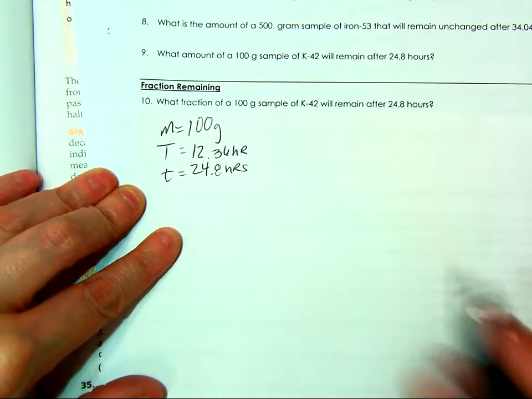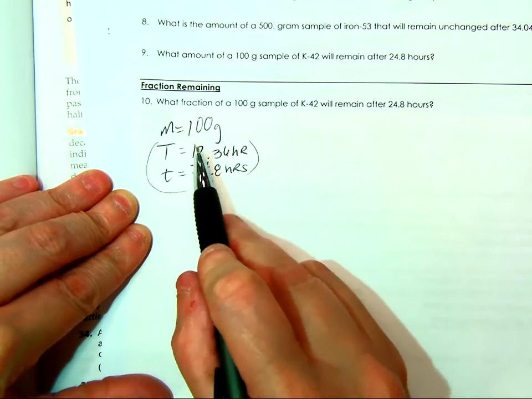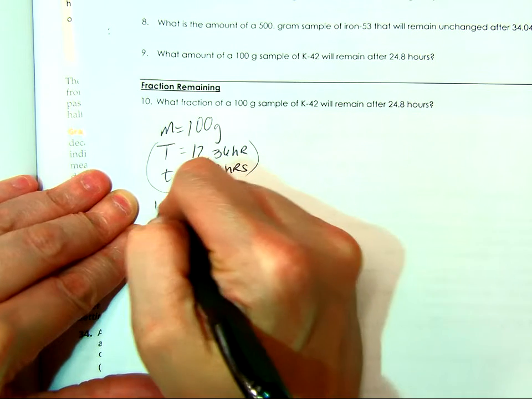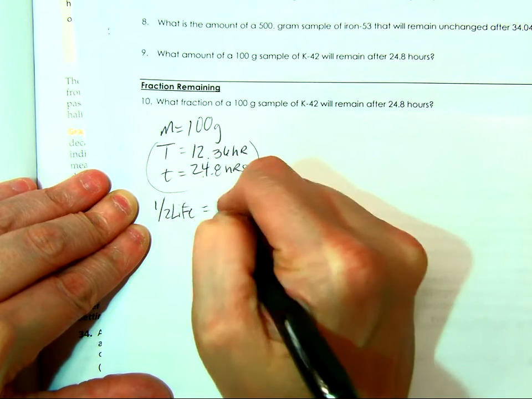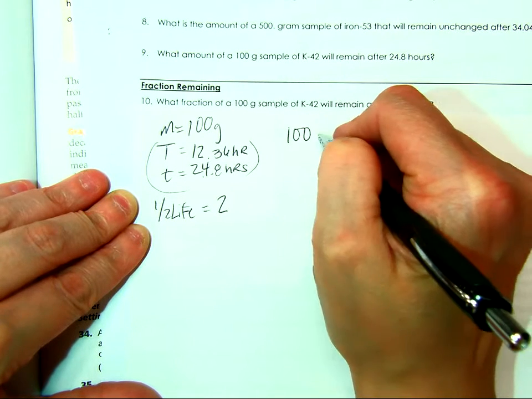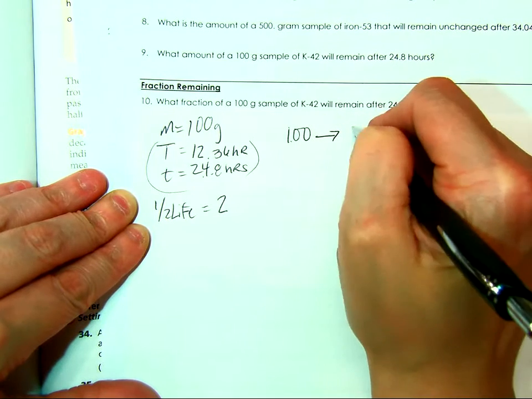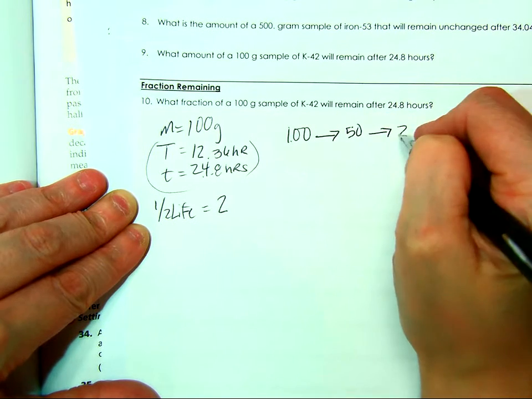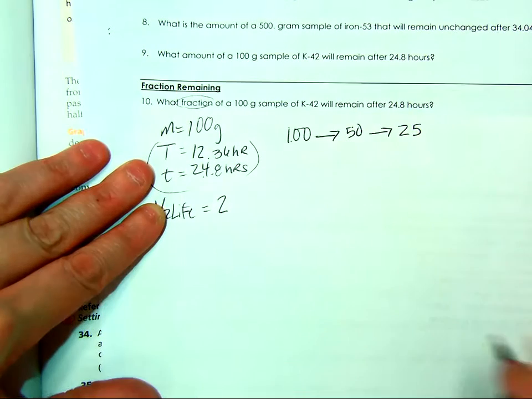So first I have to find my number of half-lives. To do that, I take my little t divided by my big T. So my number of half-lives is going to equal 2. And if I'm starting at 100, I draw my 2 arrows. Half of 100 is 50, half of 50 is 25. But what it's asking here is a fraction.